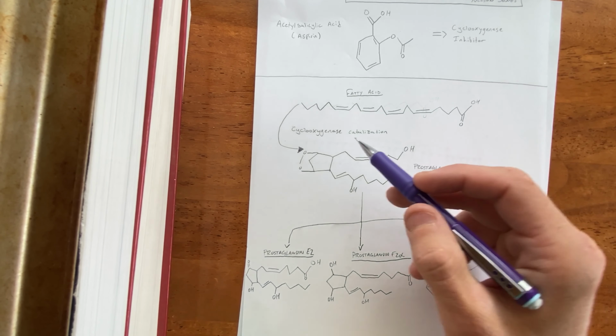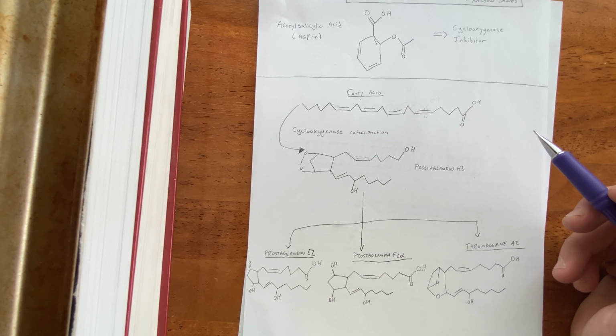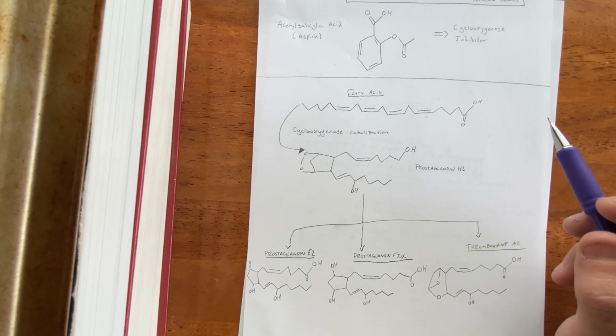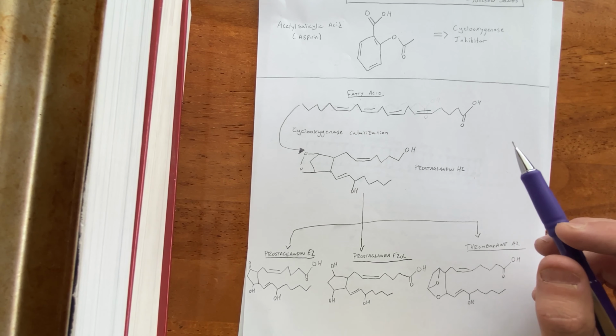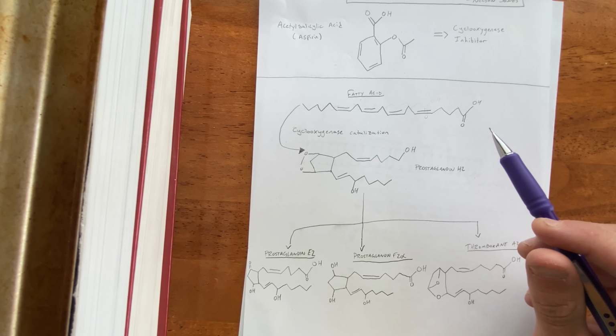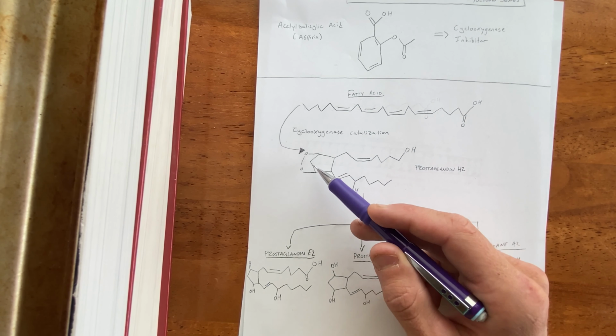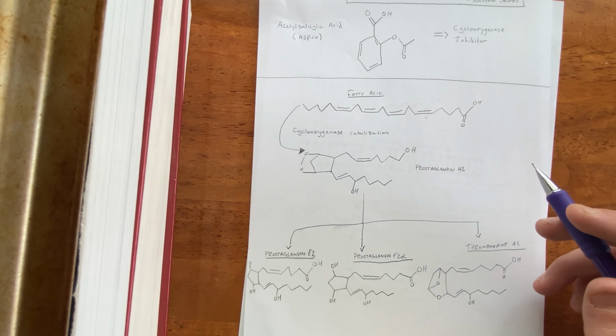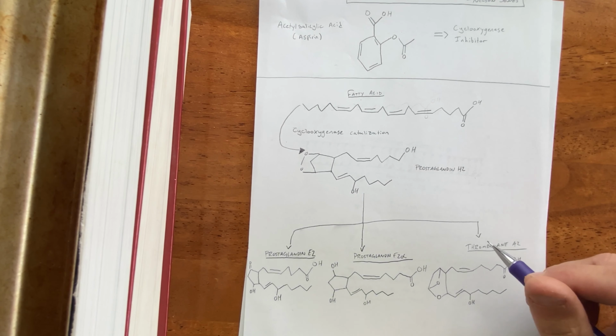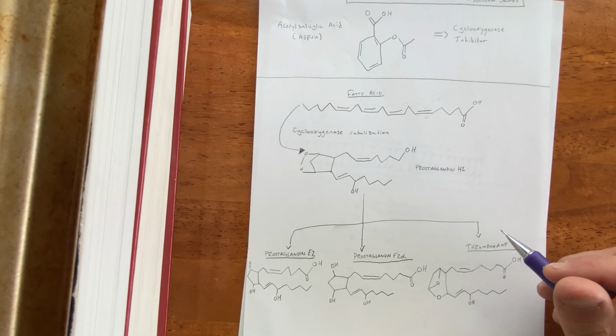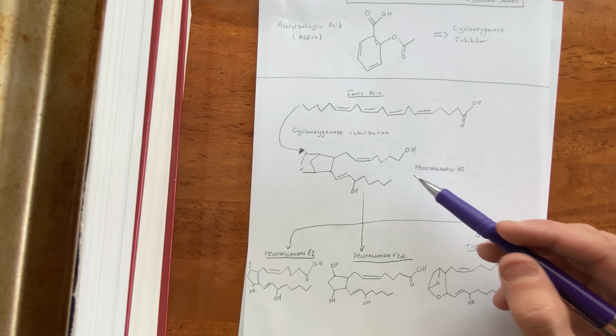The fatty acid is catalyzed by cyclooxygenase, which is also called COX-1 or COX-2, the main two forms of it. And this creates a ring in the fatty acid through that catalyzation, and adds oxygens, which form the intermediate prostaglandin.